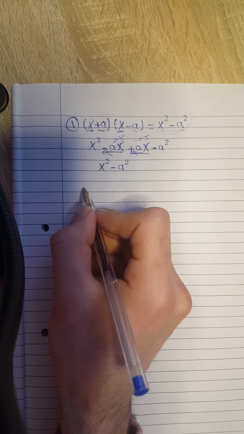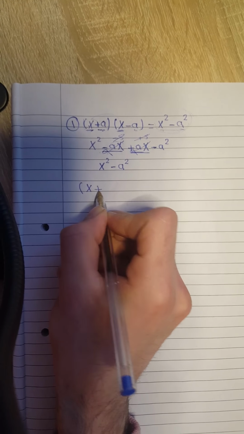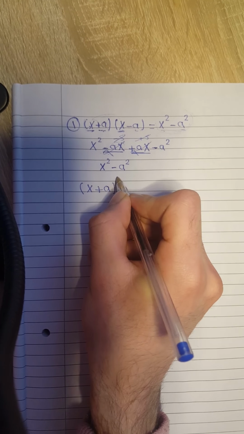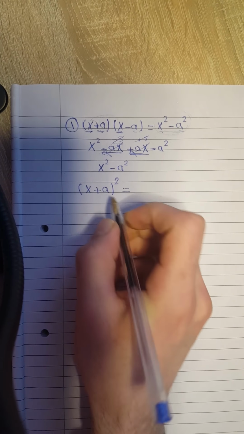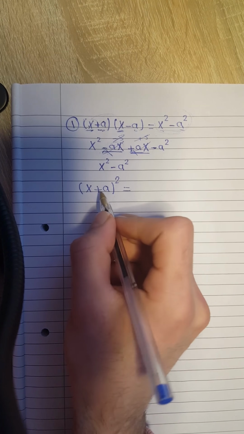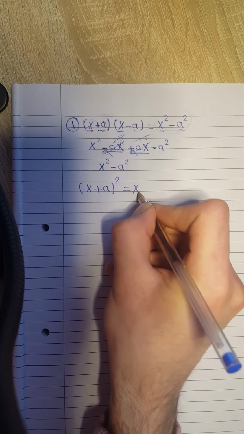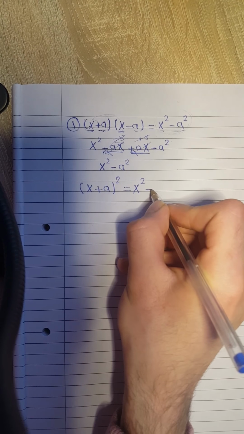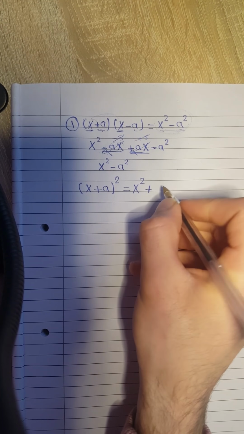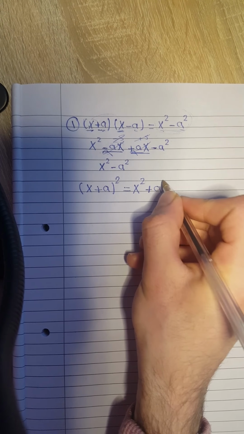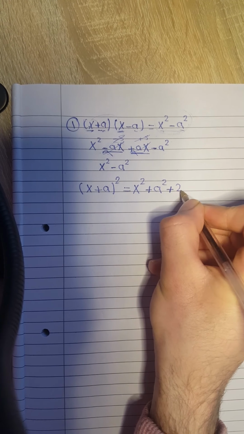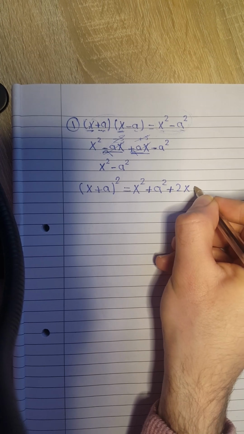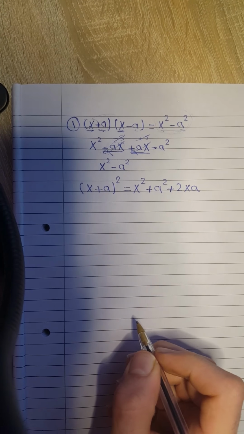Now, what if I've got x plus a, for example, all squared? In this situation, I have a rule as well. Square the first term, plus square the second term, plus double the first term multiplied by the second term. That's the rule.